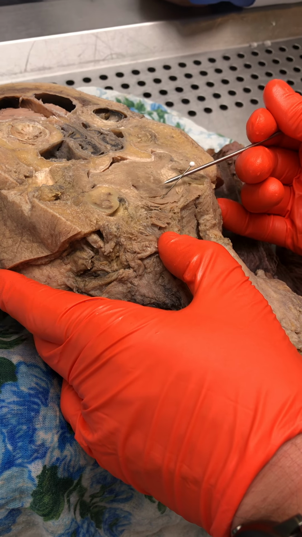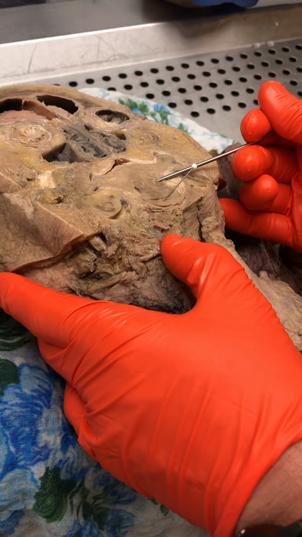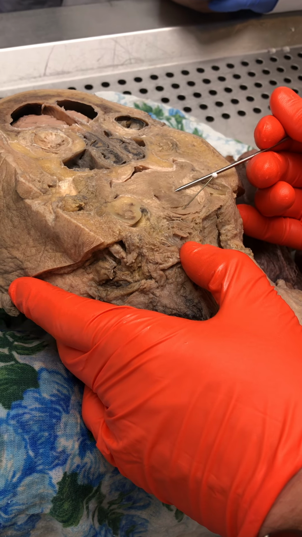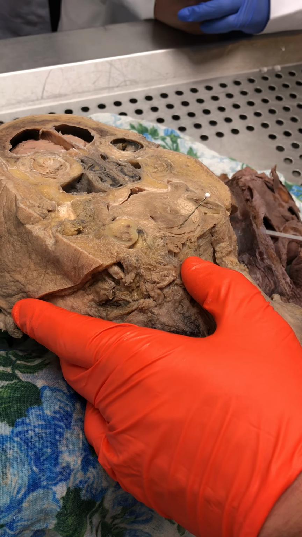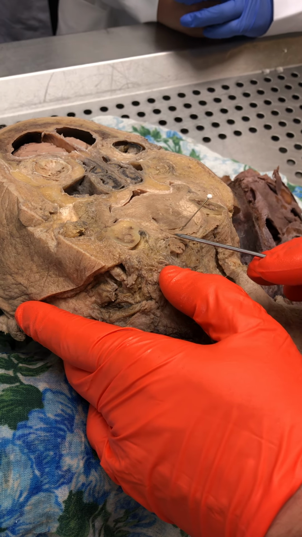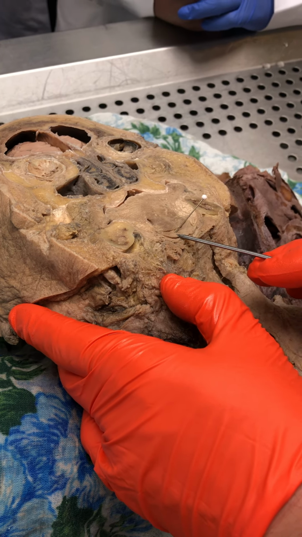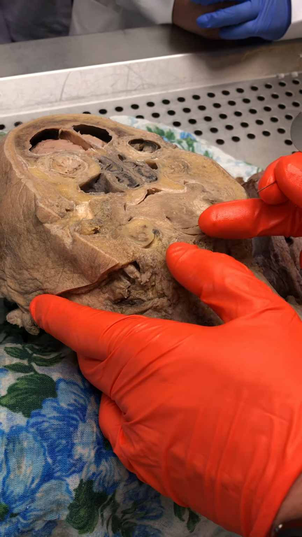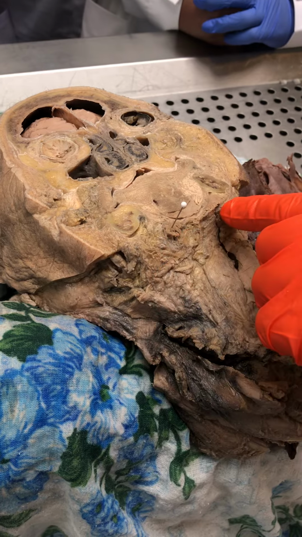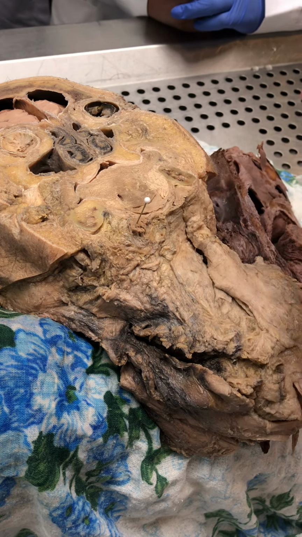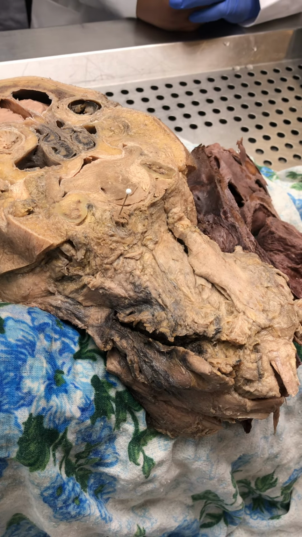This one is the genioglossus, and this one is the glossohyoid. But this is the internal muscle of the tongue. So this one is the mylohyoid, the geniohyoid, and here you see the fibers of the digastric muscle. Which belly? The anterior belly of the digastric muscle.